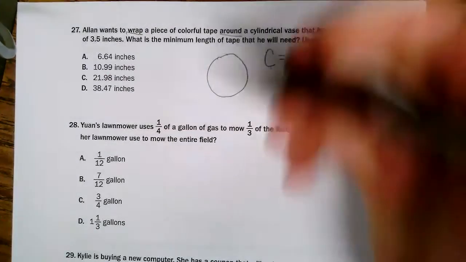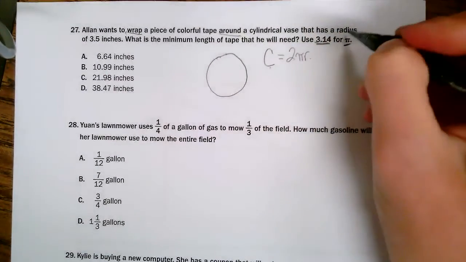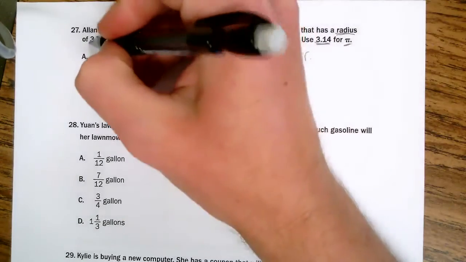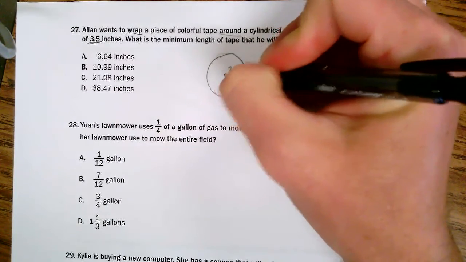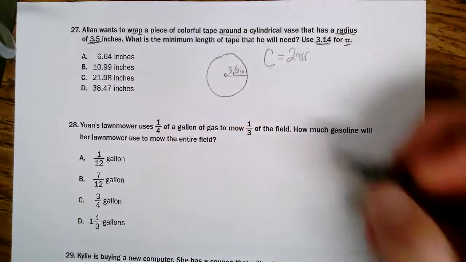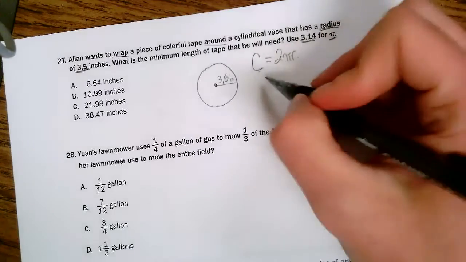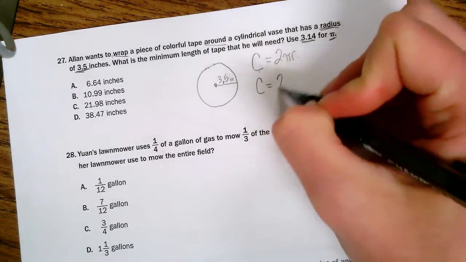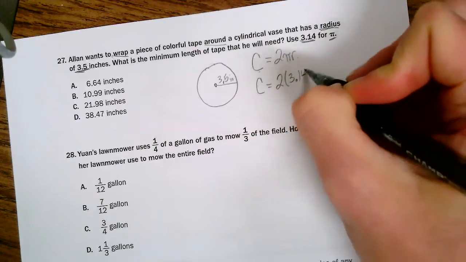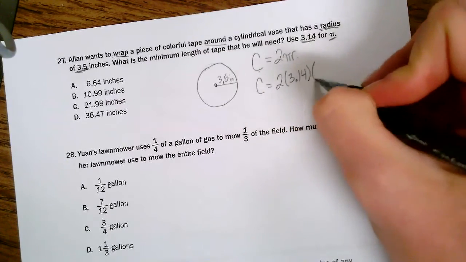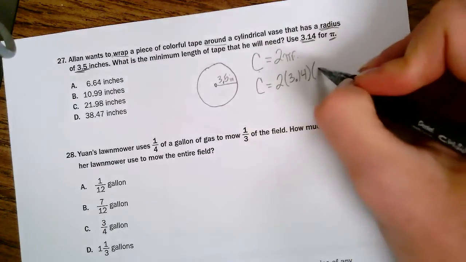All right, now I'm going to put that in my formula, and it also tells me my radius is 3 5/10 inches, or 3.5 inches. So here's my radius. Now I have everything I need to plug into my formula. So I got C equals 2 times pi, which is 3.14, and then times my radius, which is 3 5/10.